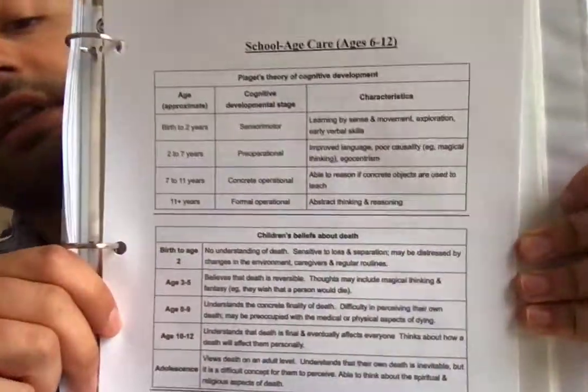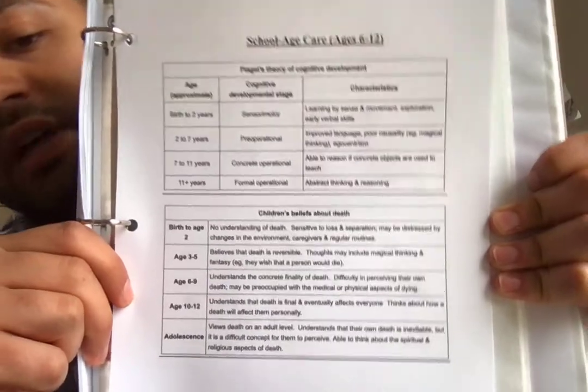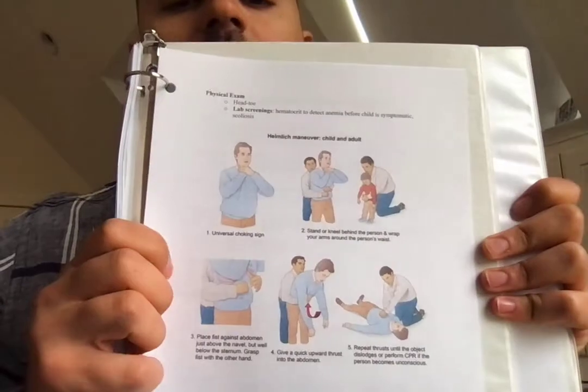School age care, looking at cognitive development, and the children's beliefs about death, because I feel like this is important to understand, especially when you're dealing with a patient of that age experiencing death. I feel like it's not taught enough in school, so I included a chart of how to understand it. Heimlich maneuver.